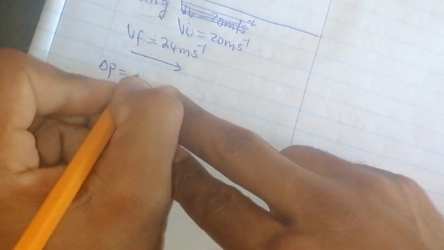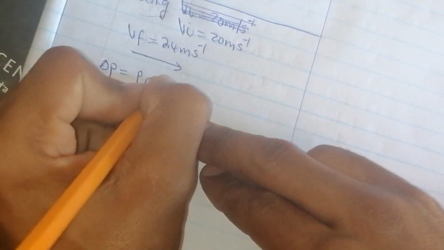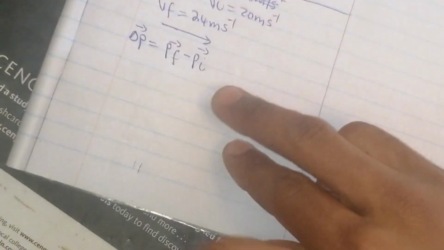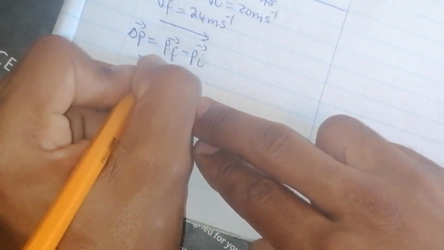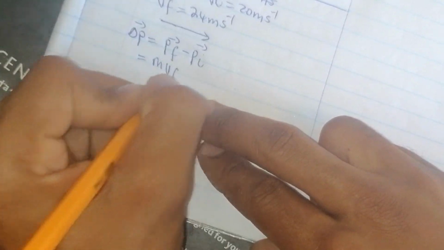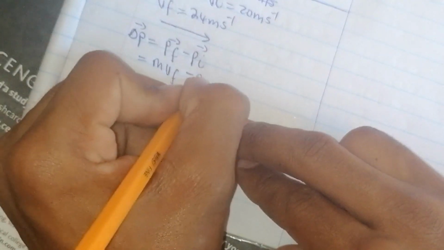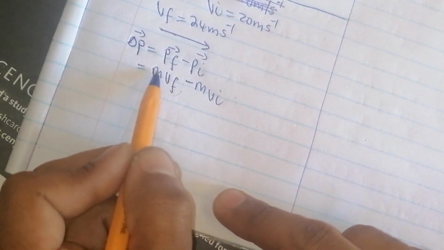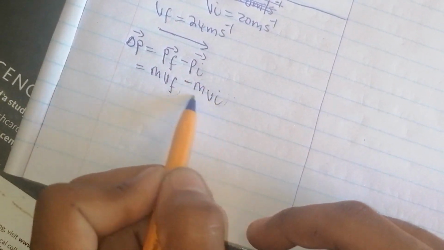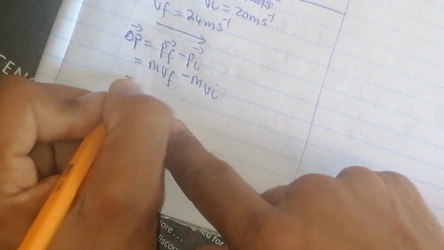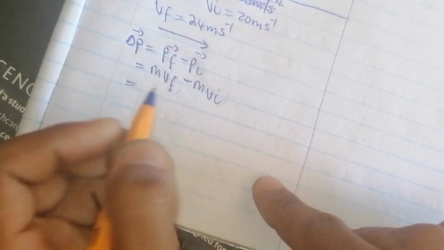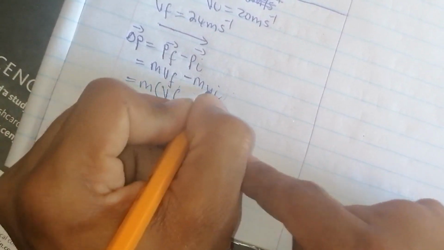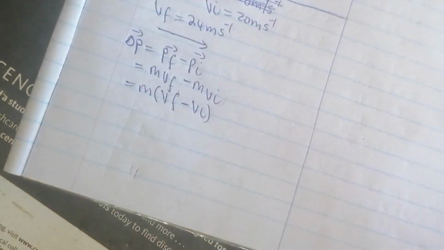A change in momentum is final momentum minus initial momentum, which equals mvf minus mvi. There's something common to both, which is mass, and I will be left with m times vf minus vi.